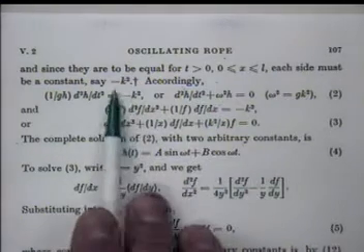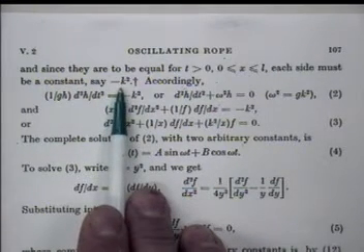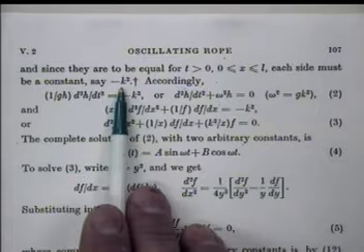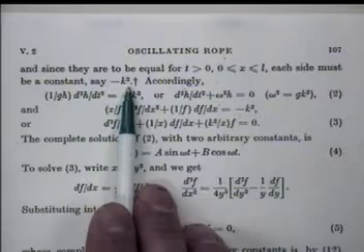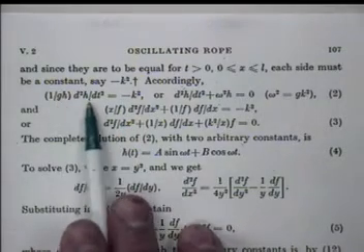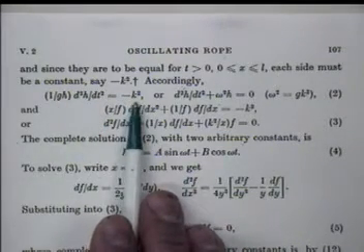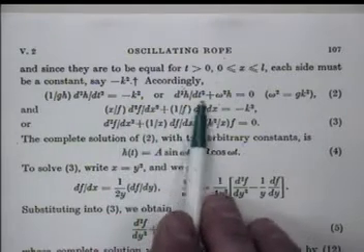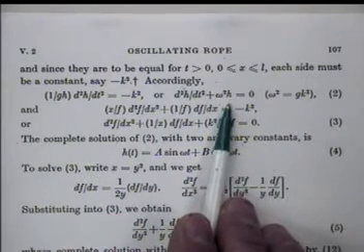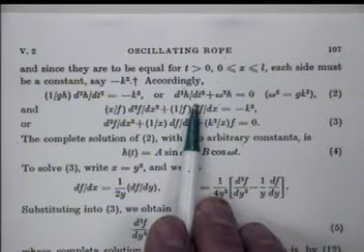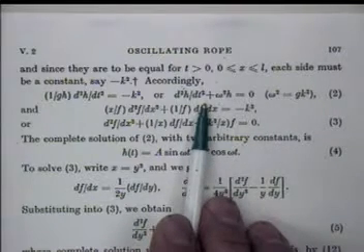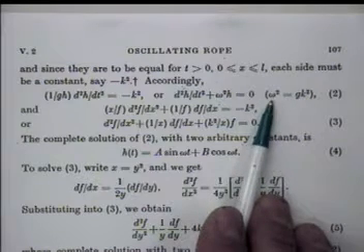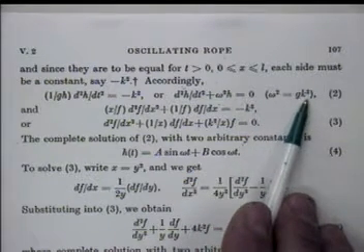Okay, now we're going to introduce in between and say, if they're equal to each other, we can also set them equal to any constant, and we're going to pick minus k squared. So we set the right-hand side equal to minus k squared, and then rearrange it and substitute omega squared for gk squared.